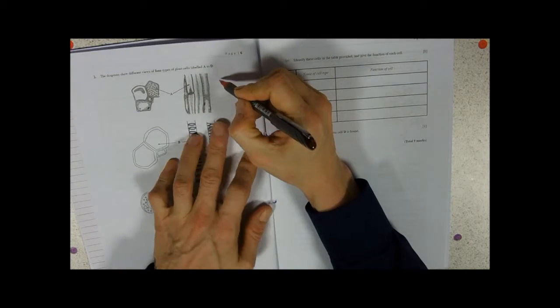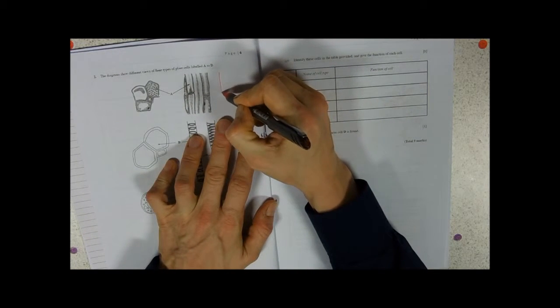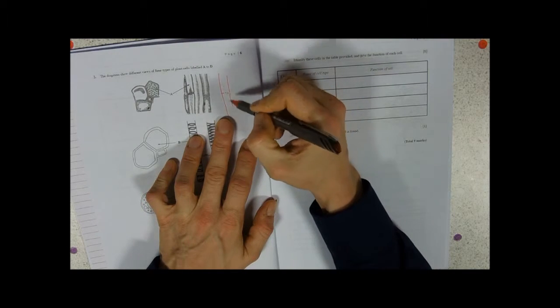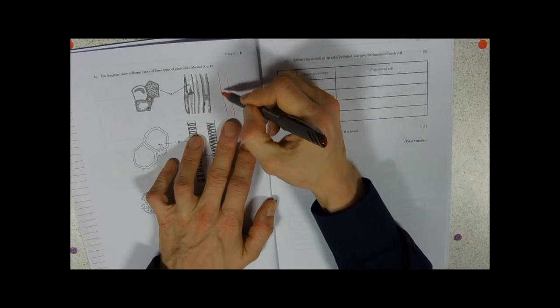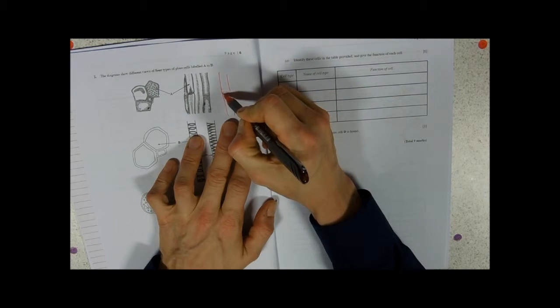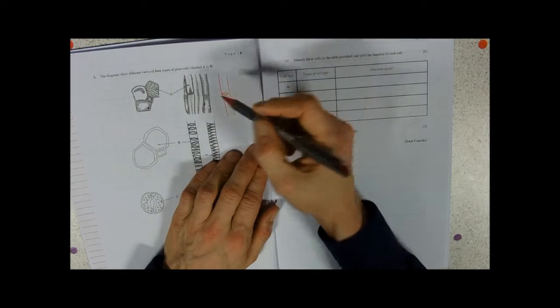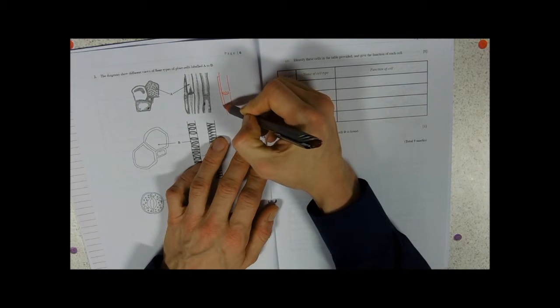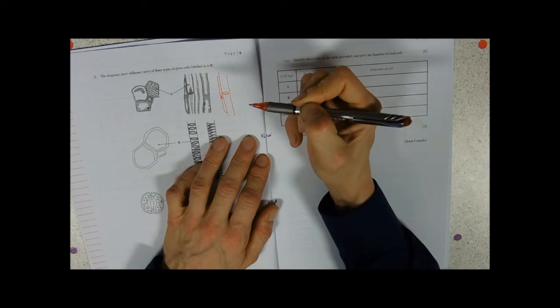So if I just draw a little diagram here just to make this a bit clearer. It's a couple of big cells with a circular disc with holes in between where the cell wall would normally be, and a skinny little cell with a nucleus at the side.